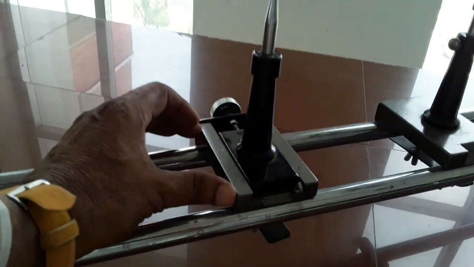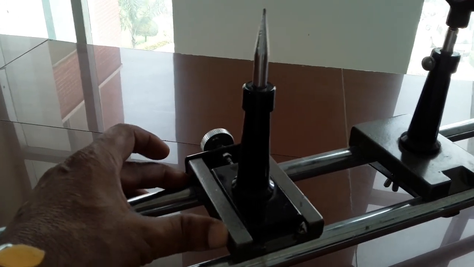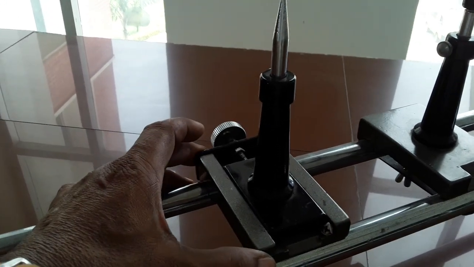Now we will move it some forward, and it is at 35 now. As you can see here, it is on 35.